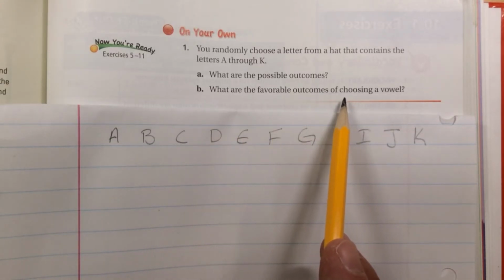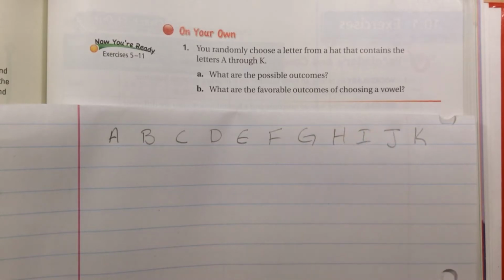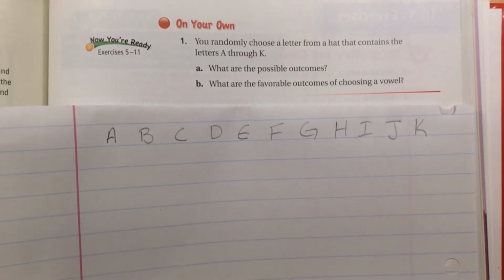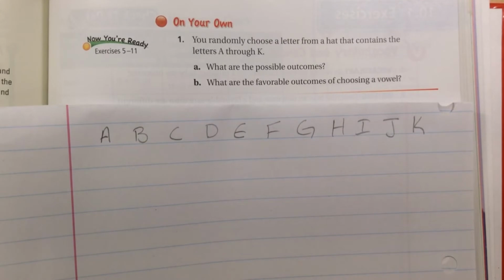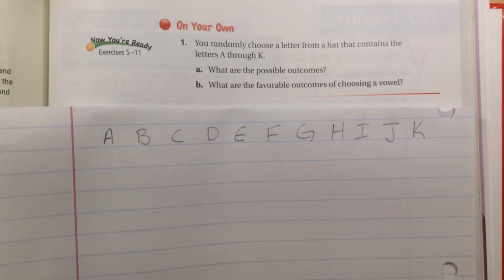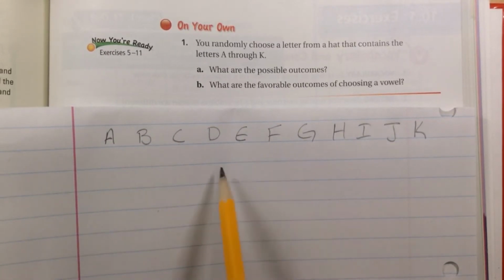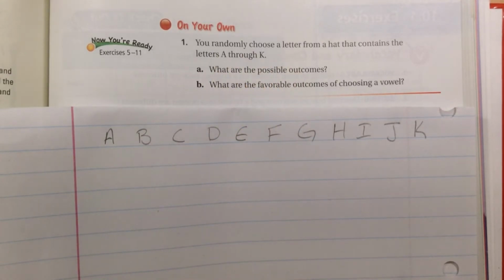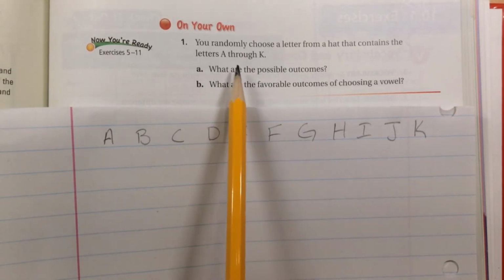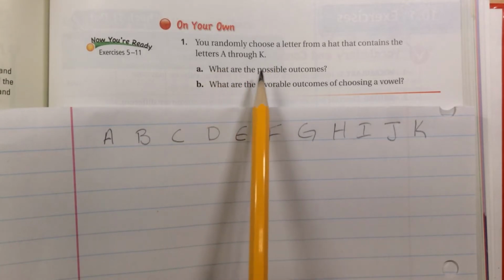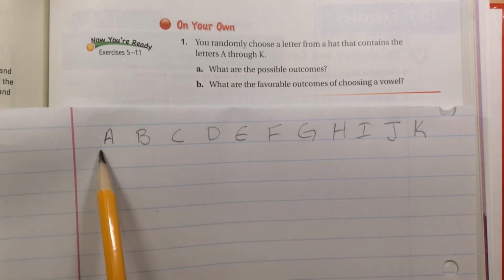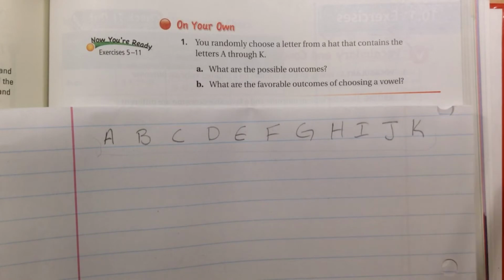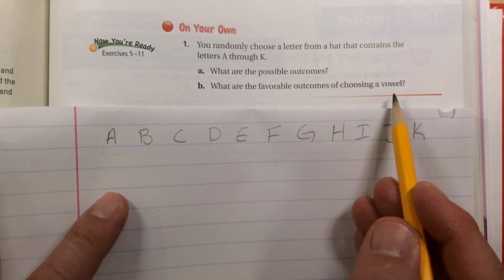What are the favorable outcomes of choosing a vowel? Well, remember the vowels are A, E, I, O, and U, and sometimes Y. That sometimes Y could be problematic, which is why these questions will never include the letter Y, because they don't want you to have to think to yourself, is it a vowel? Is it not a vowel? They'll always do something like this, letters A through K, and that way they don't have to deal with the letter Y. So we look here and we say, what are the favorable outcomes of choosing a vowel?